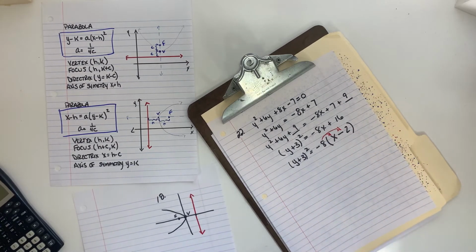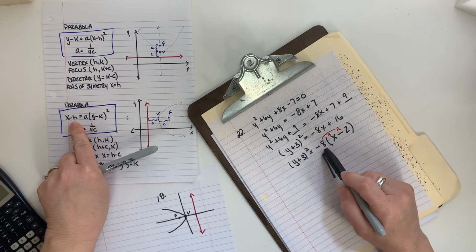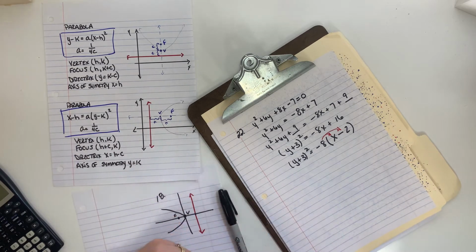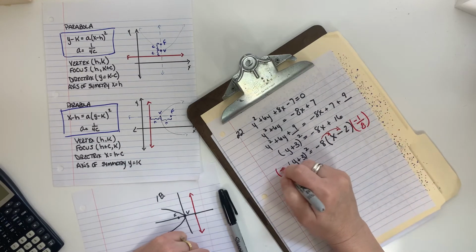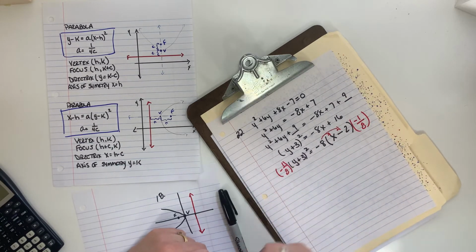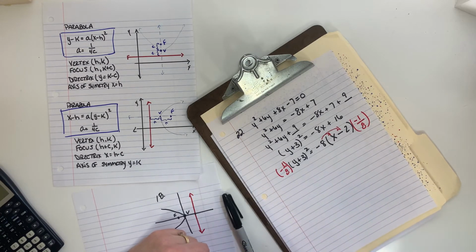Okay, but first of all, notice here that there's no coefficient in front of this term. So we have to get rid of this. So how do we get rid of a -8? We multiply by the reciprocal, which is what we did on the other problem. So we're going to multiply this side by -1/8. And we're going to multiply this side by -1/8. Notice how it starts taking shape.